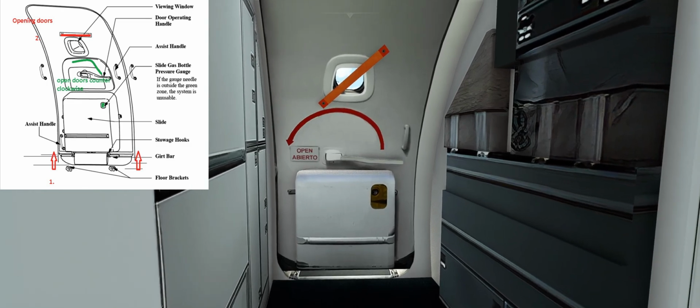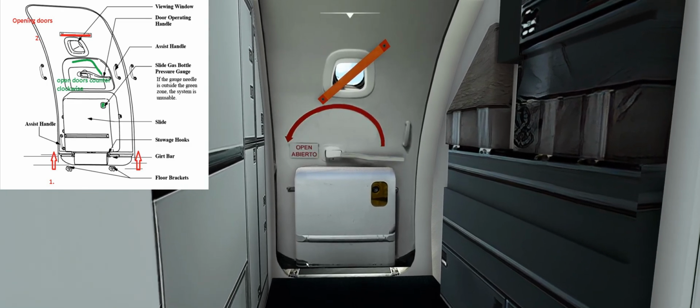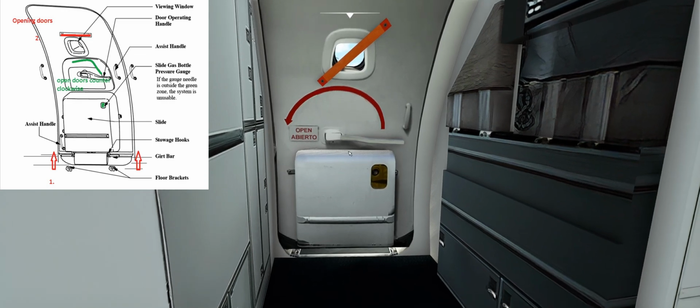But anyway, this is the slide, and you can see the green color here. That means that it's okay, and in case of emergency you can rely that if you open the door, the slide will inflate.